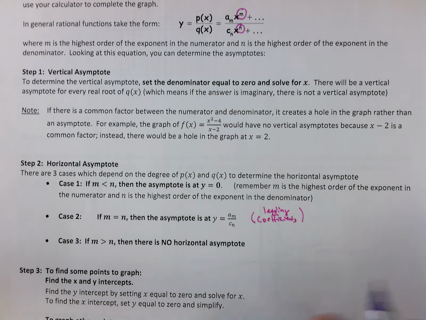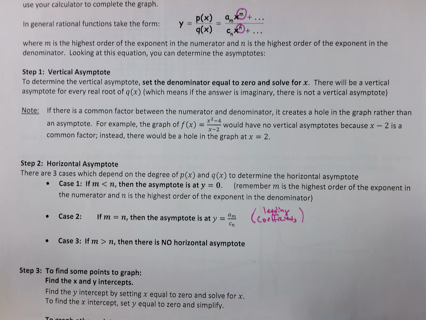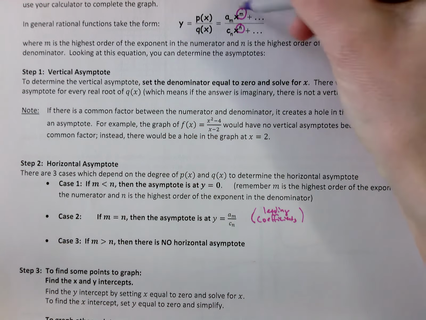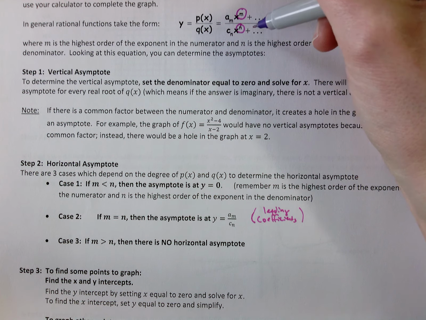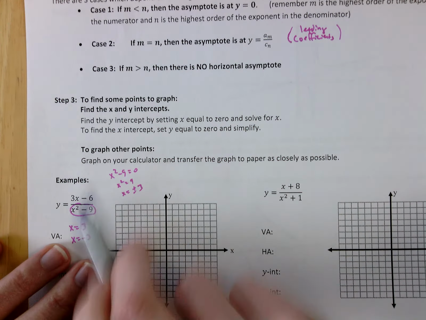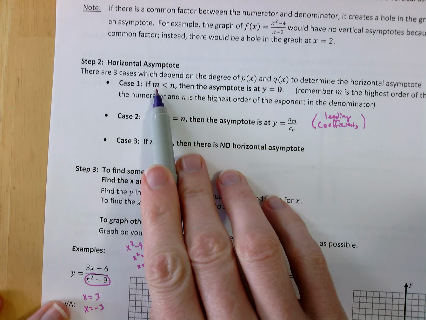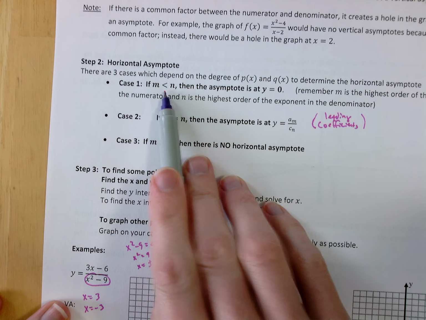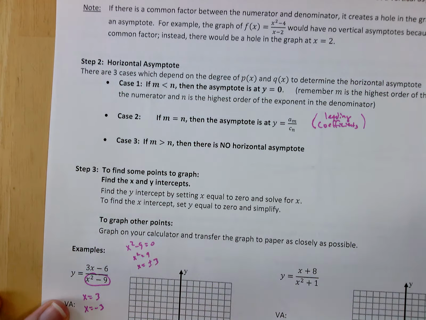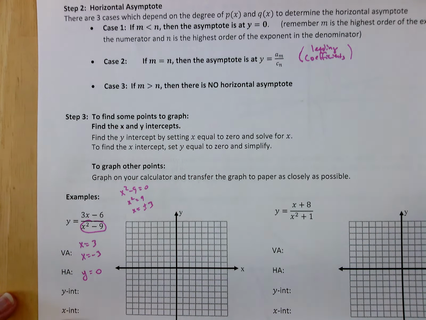Again, it's just like what we did in method 1 of our second complexity. It's just the ratio of those two coefficients. If m is greater than n, so if the degree in the top is bigger than the degree in the bottom, then there is no horizontal asymptote. This is a little bit tricky because you just got to remember these cases. So in this case, the degree on the bottom is bigger, so the top one is smaller than the bottom one, then it's just at y equals 0. So in this case, my asymptote is y equals 0.